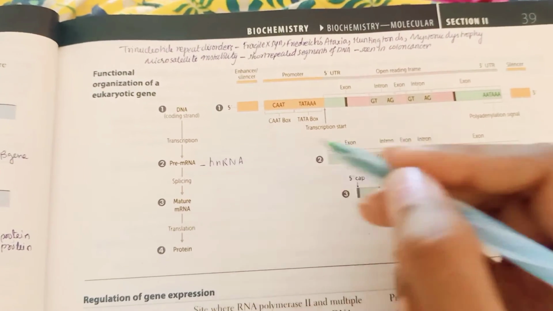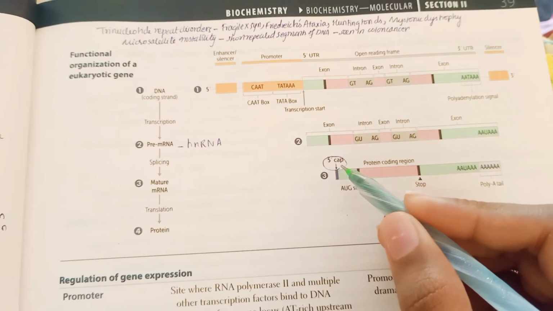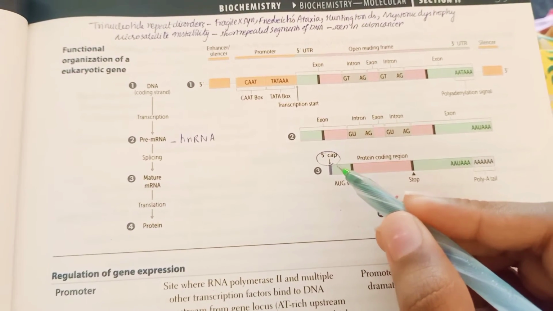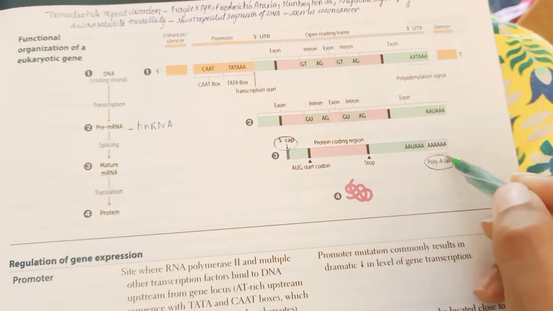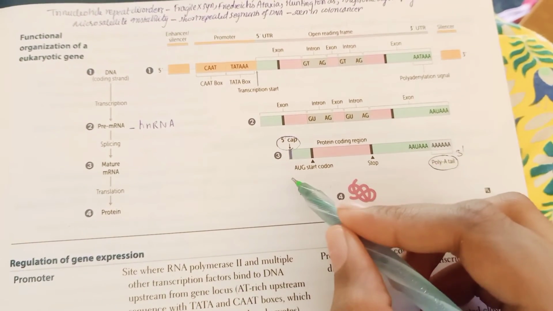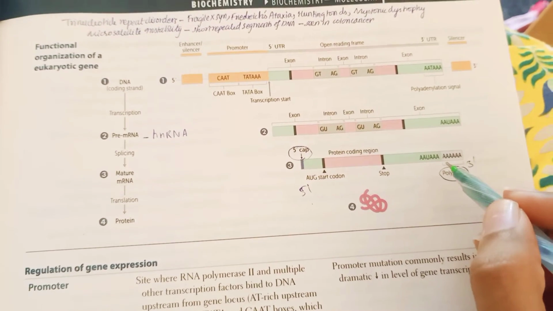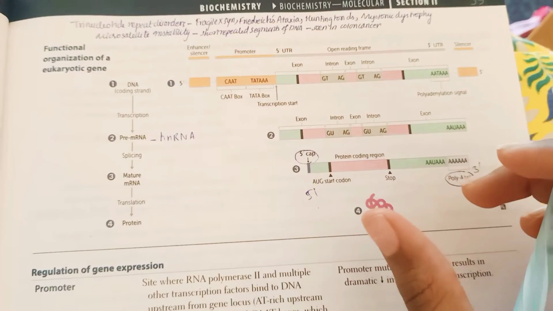So for hnRNA we should make some changes, like we should add the cap, that is the 5' cap. We can add this by adding a 7-methyl guanosine cap, and we can also add a tail called the poly-A tail. You can see here polyadenylation at the 3' end. This is the 5' end, and at the 3' end we need to add a tail so that it is modified into mature mRNA.